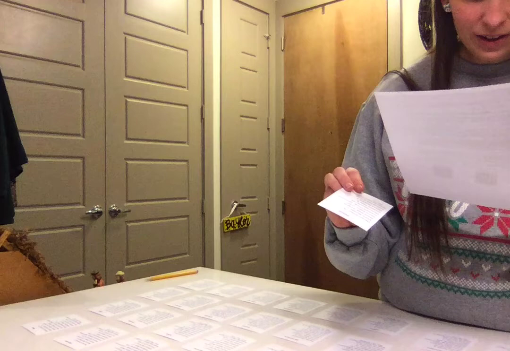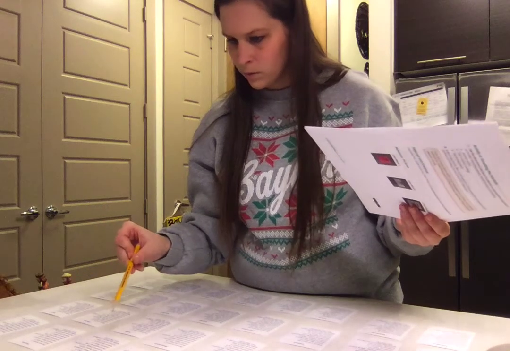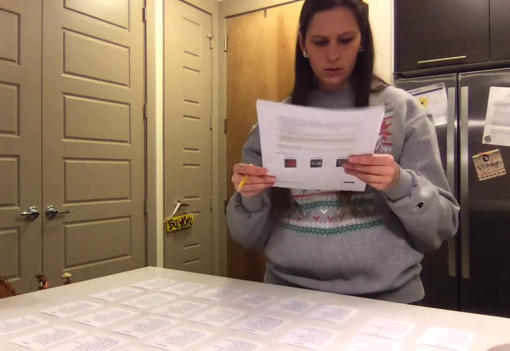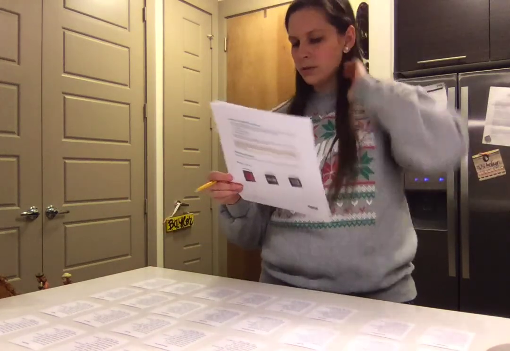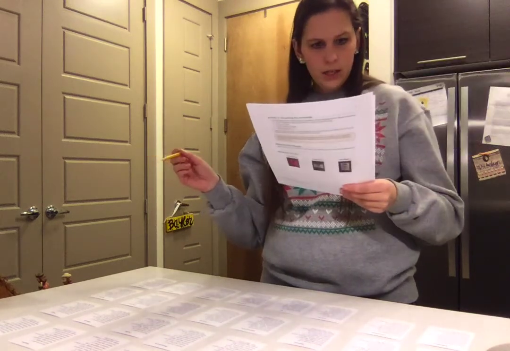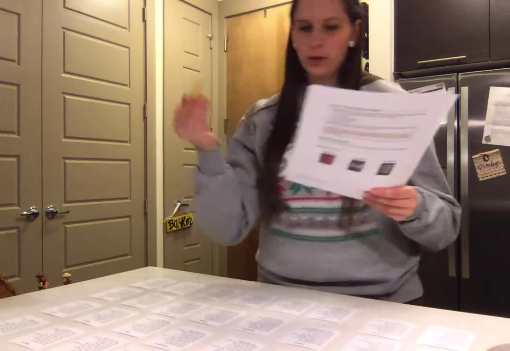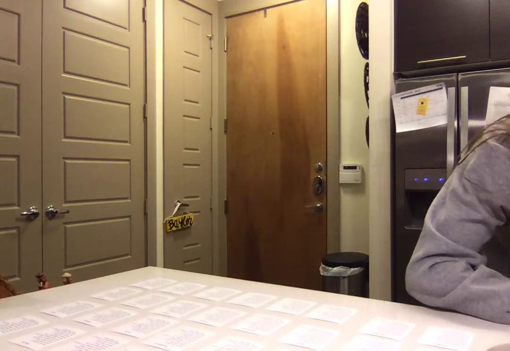Increase in order. And then my ionization energy is the same except for the noble gases.